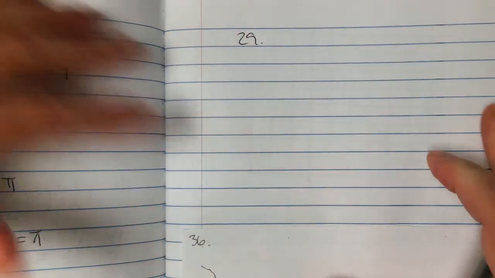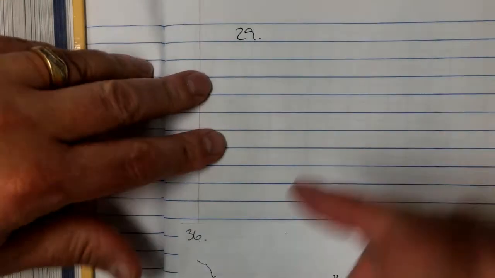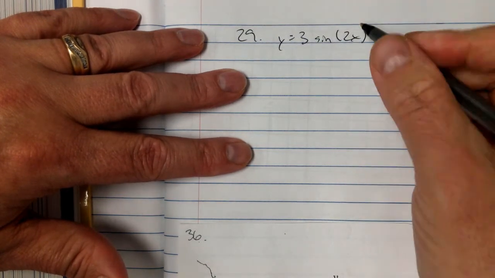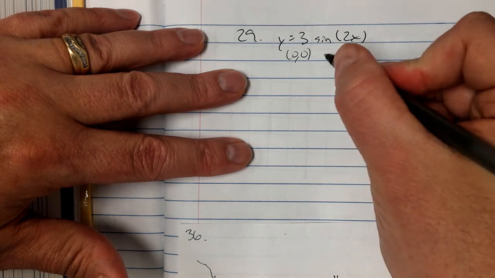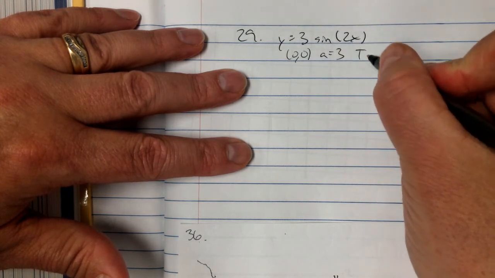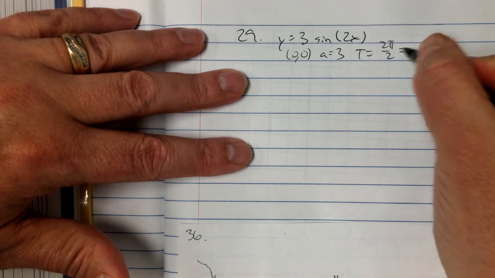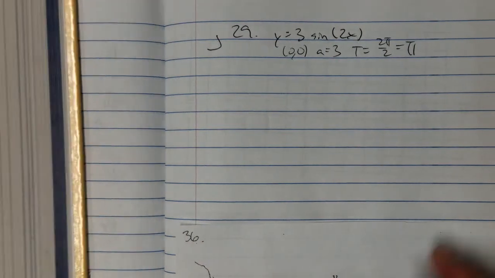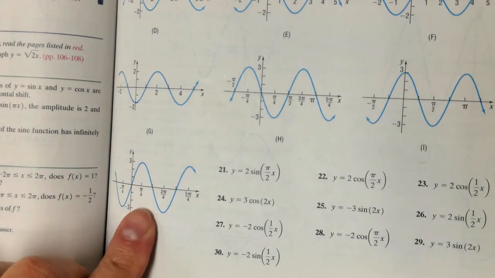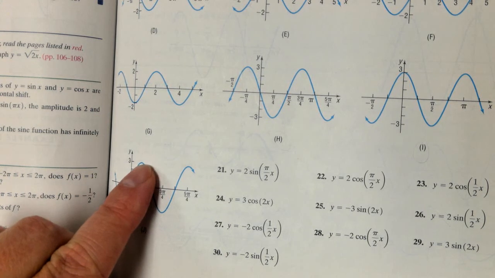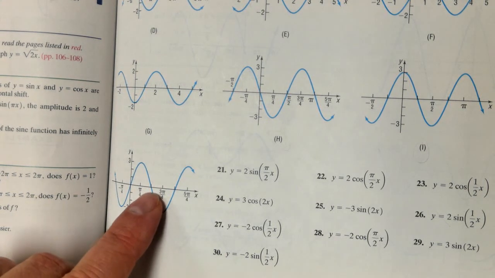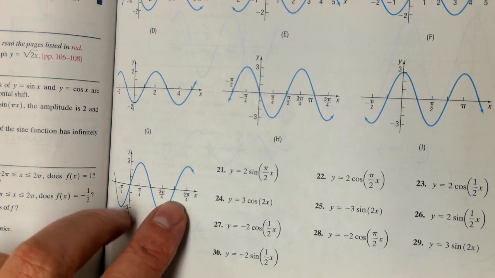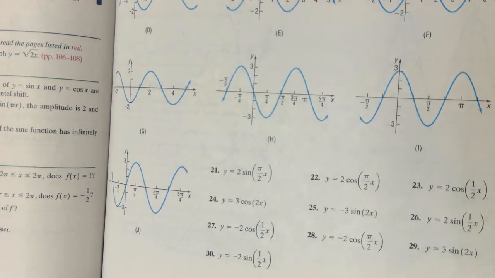Number 29. This one we have y equal 3 sine 2x. So it does go through 0, 0, but your amplitude's 3, and your period would be 2 pi over 2, which is pi. This makes it the J graph. Goes through 0, 0, has a maximum at 3, and pi halves is an x-intercept, and so is pi, which is 4 pi halves. This one has a period of pi.